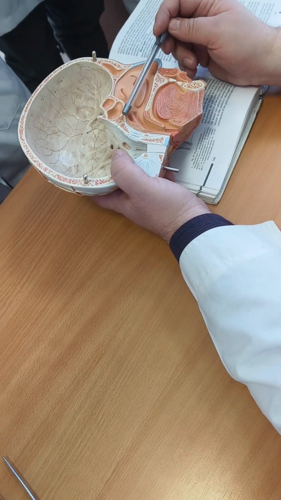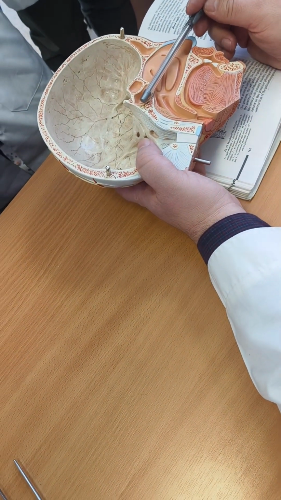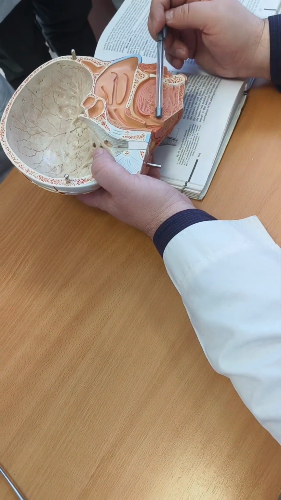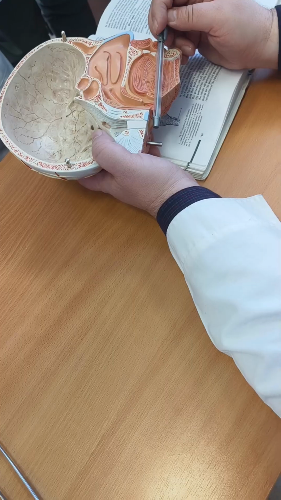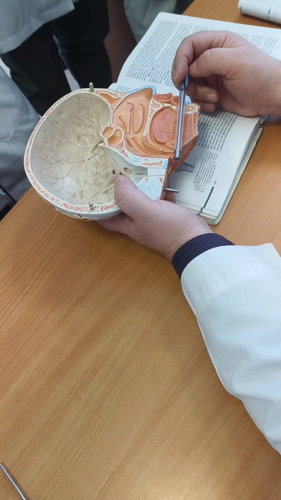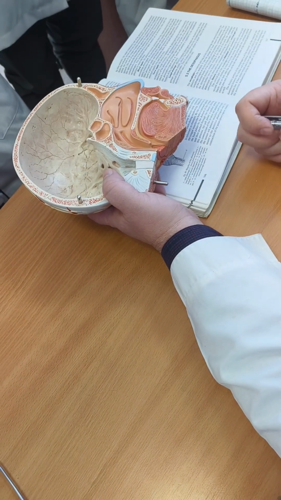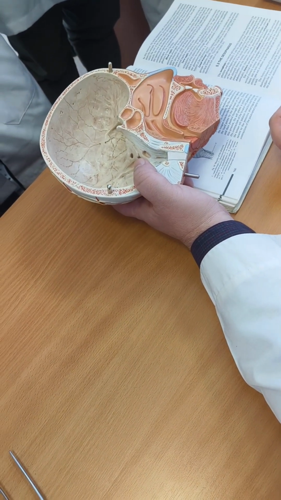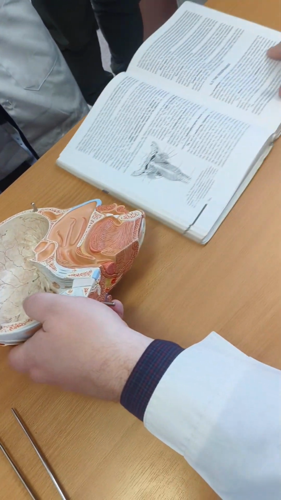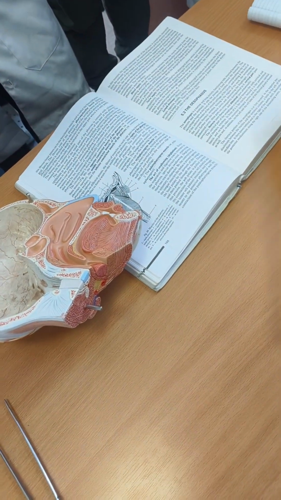That is why nasal part from base of the skull to the second cervical vertebra. Oral part opposite to third cervical vertebra. And laryngeal part start from the fourth and descend to the level of C6 or C7. That is a level where pharynx continues into esophagus.